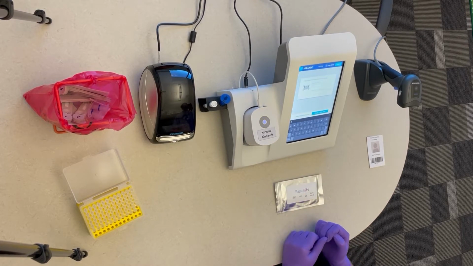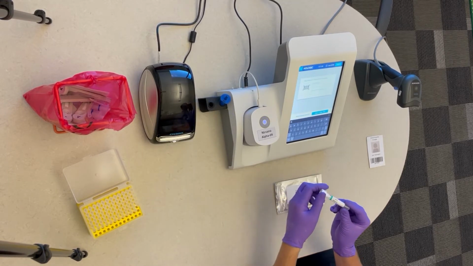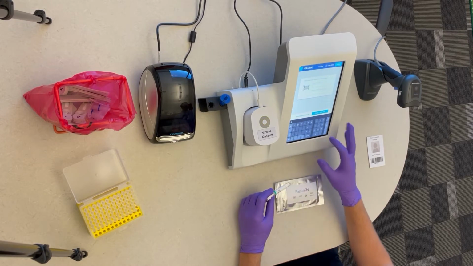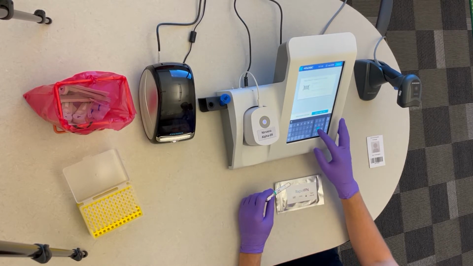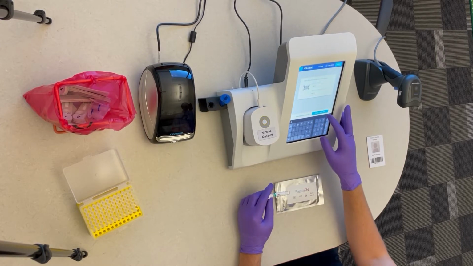This screen will ask you to input in the patient ID. The patient ID can be found on your test tube. You will need to manually enter in your patient ID, and then you will need to reconfirm. You then can hit Start New Test.